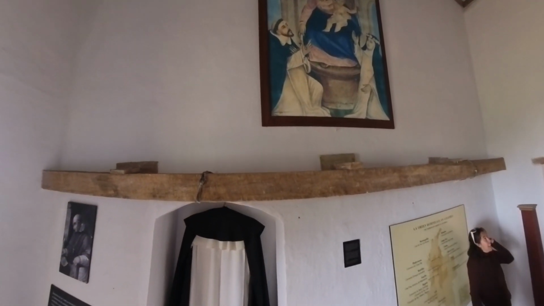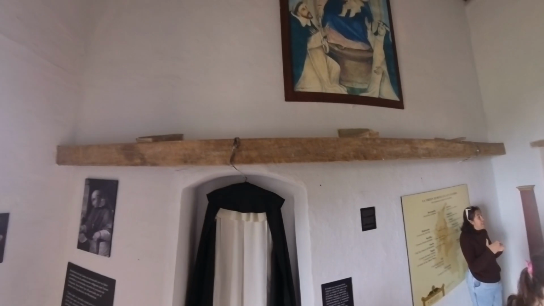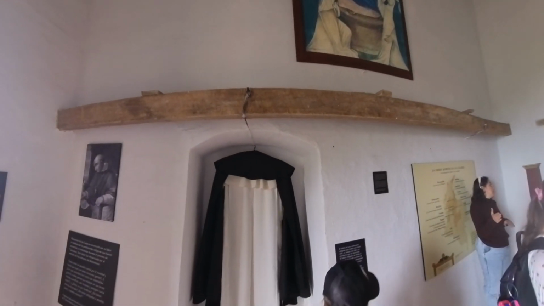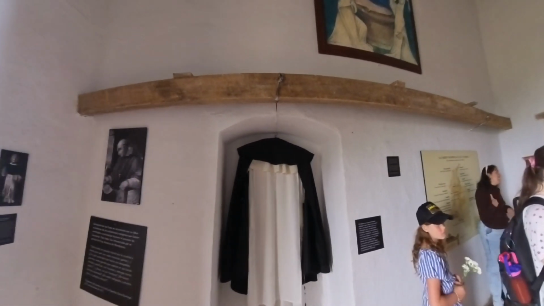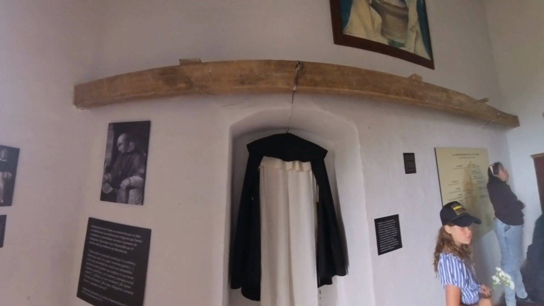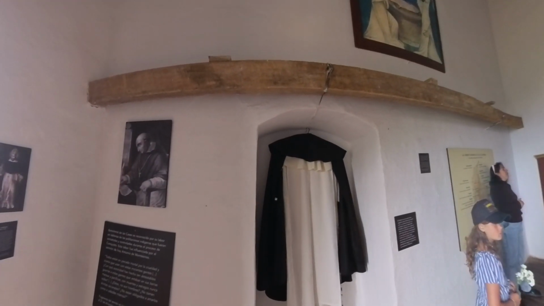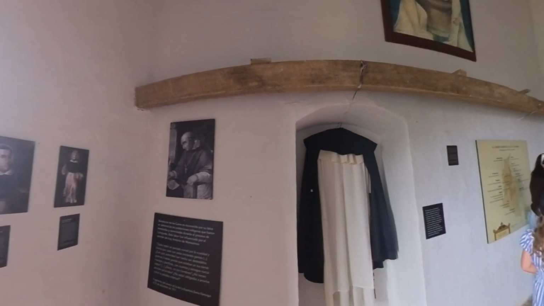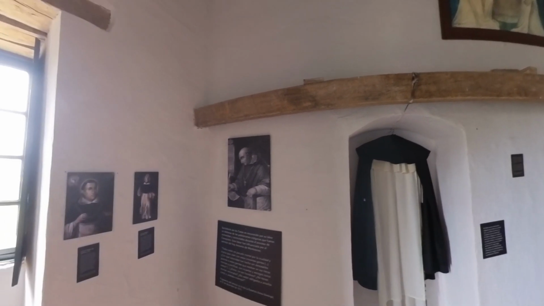What happened during the last half of the 1800s in Colombia is that we got a president who was a general.